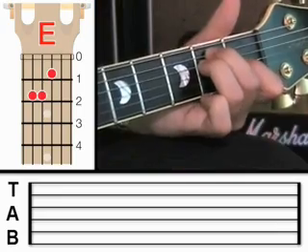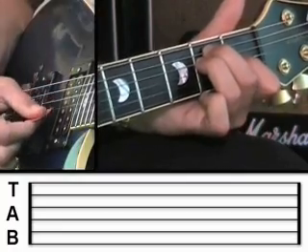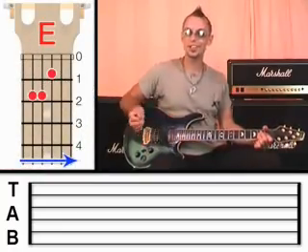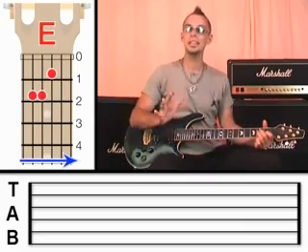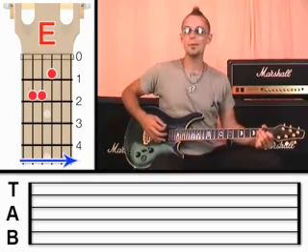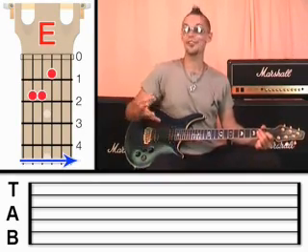Now, what I'm going to ask you to do is hold down with plenty of pressure and strum the strings. Now, ideally, all of those notes will sound nice and clear like that, but to be honest, I'd be surprised if you get it sounding perfect straight away. It would be perfectly normal if it sounded more like this at first.